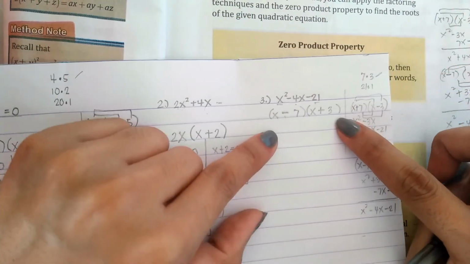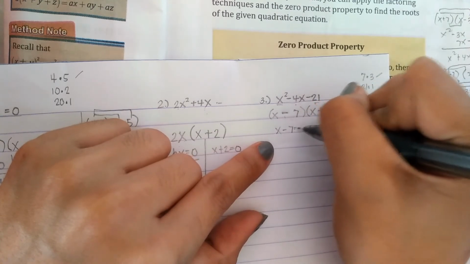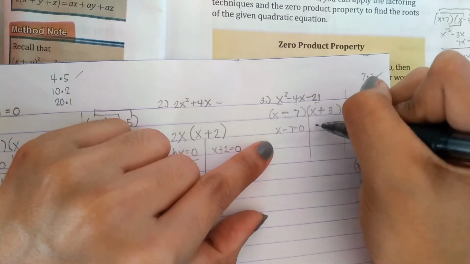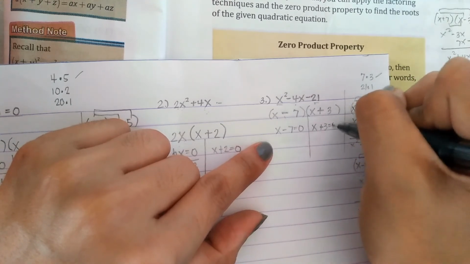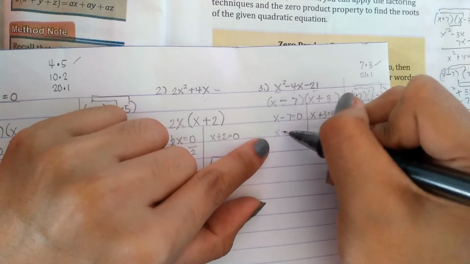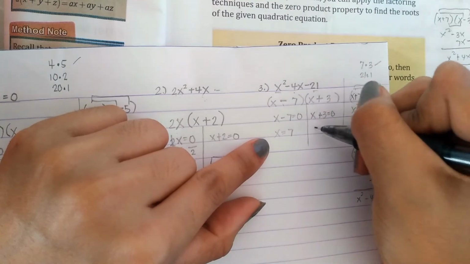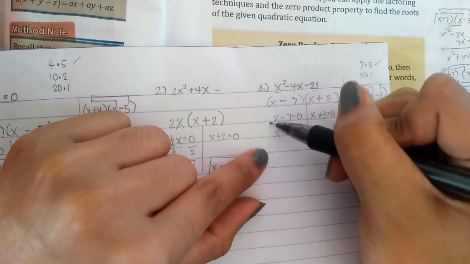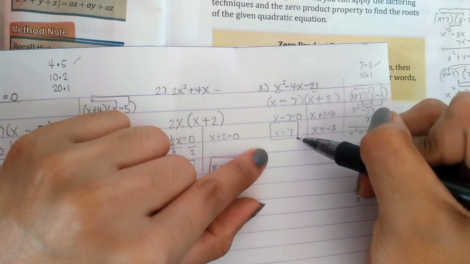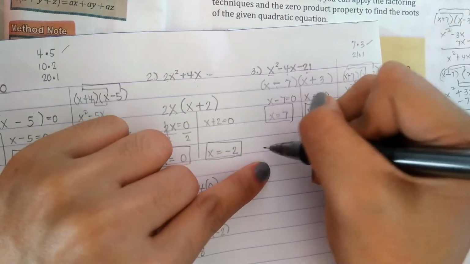After this, we need to equate this into 0. x minus 7 is equal to 0, and the other one, x plus 3 is equal to 0. So x is positive 7, transferring the 7. And on this side, x is negative 3. Okay, let's try to check again.